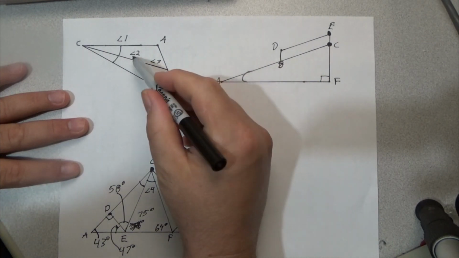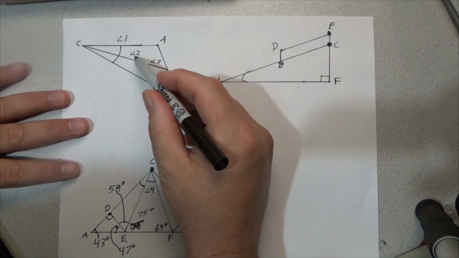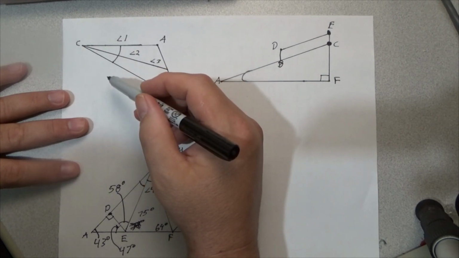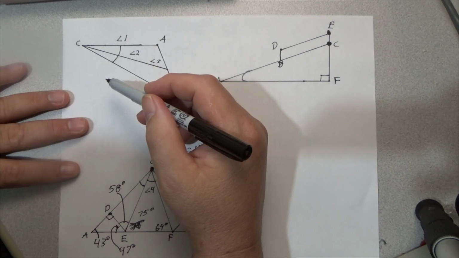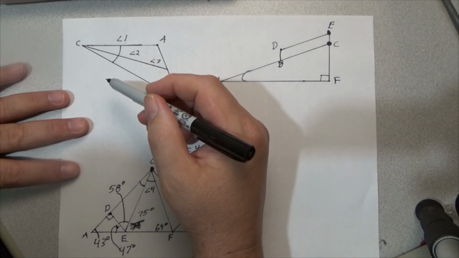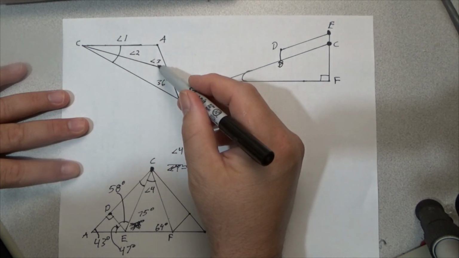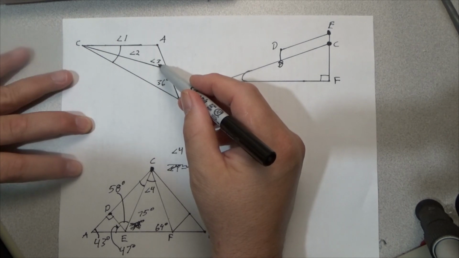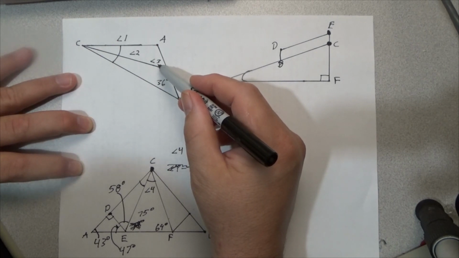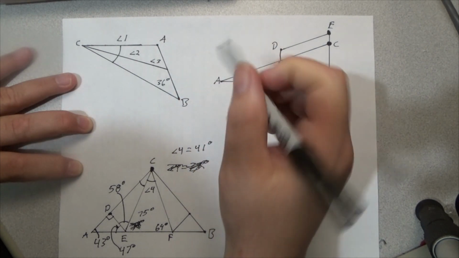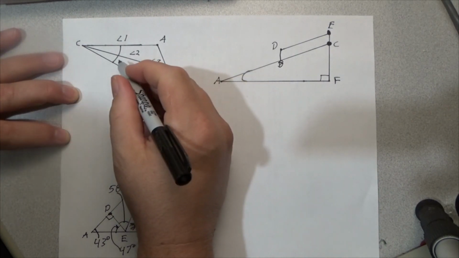So find angle 2 when angle 1 is equal to 25.782 and angle 3 is equal to 49.489.